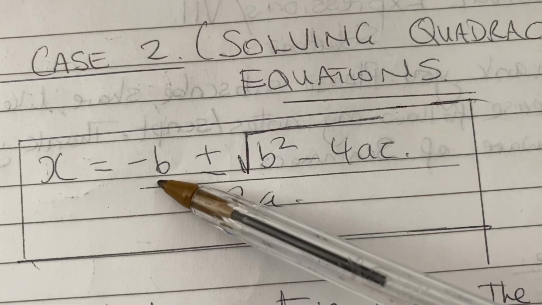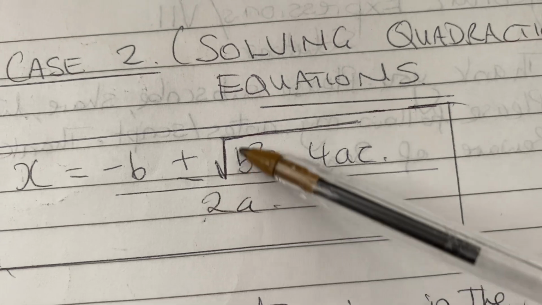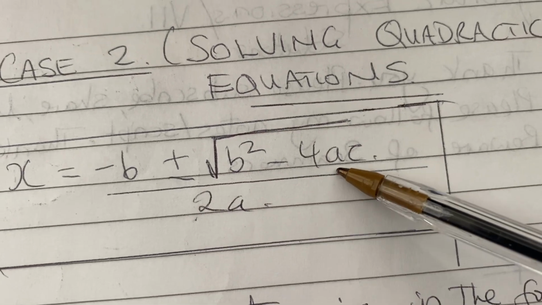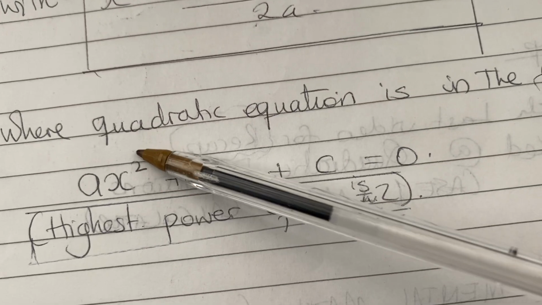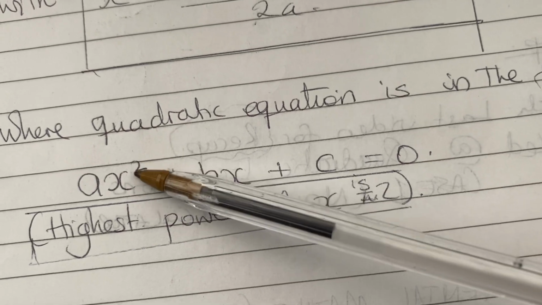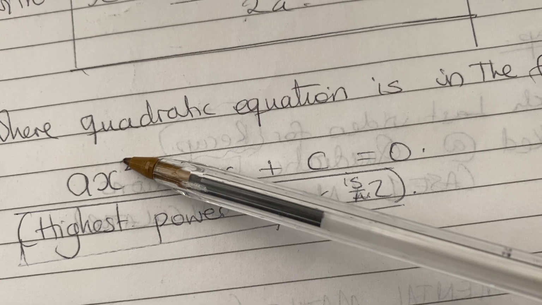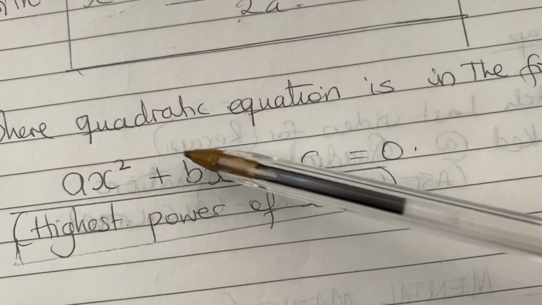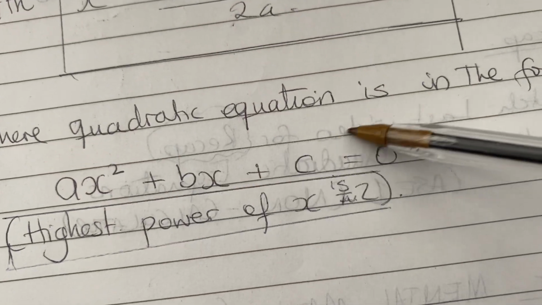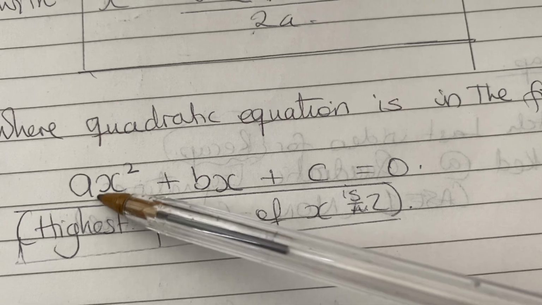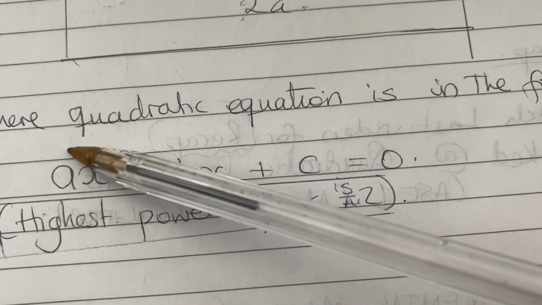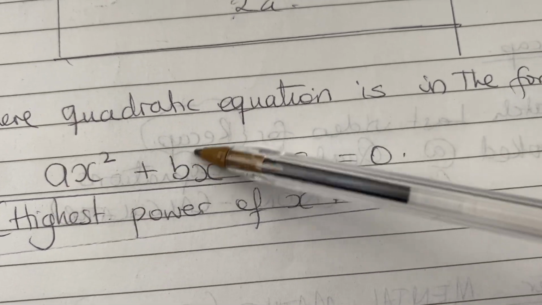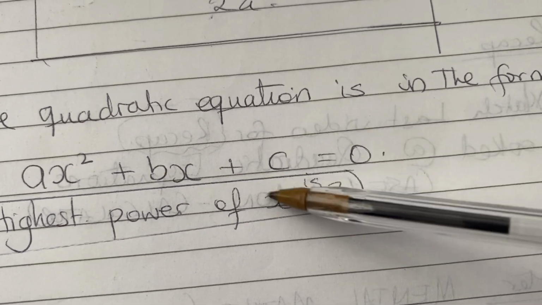x equals minus b plus or minus square root of b squared minus 4ac, divided by 2a. Your quadratic equation always has the highest power of 2. If it is not 2, if the x squared is not there, then it becomes a linear equation. The coefficient attached to the x squared is a, the coefficient attached to the x is b, and then c is your constant.